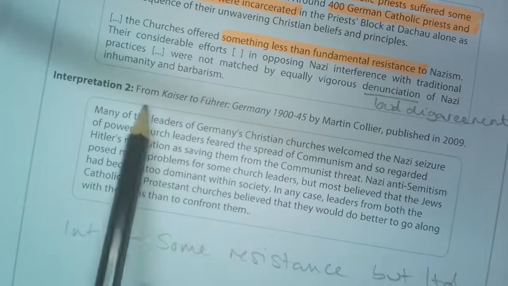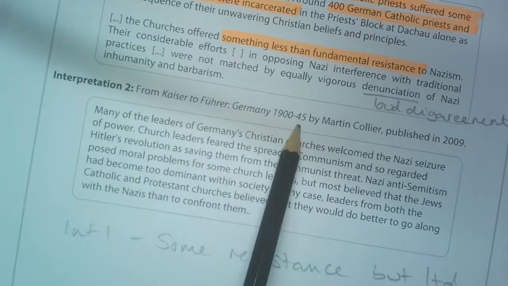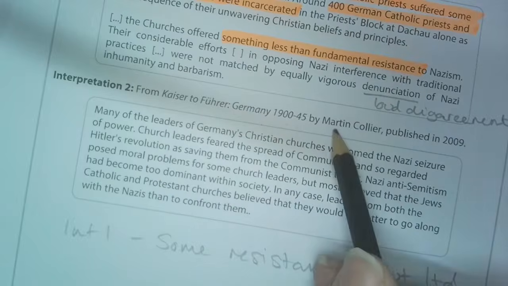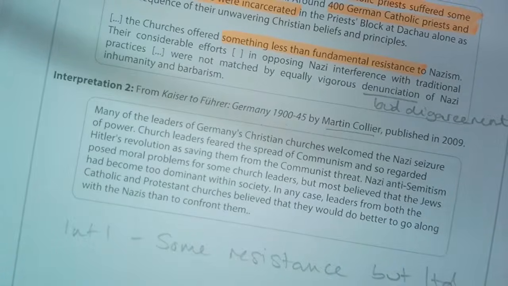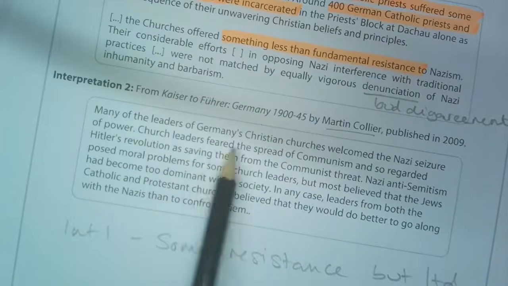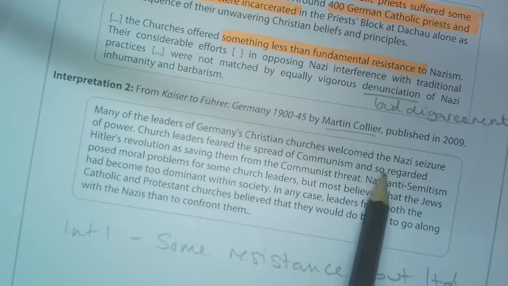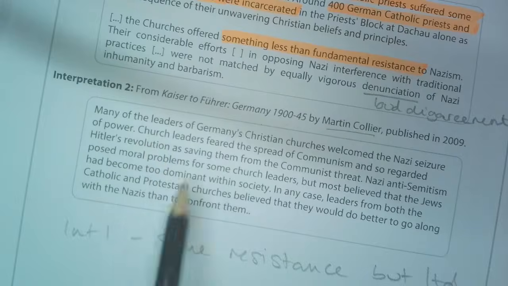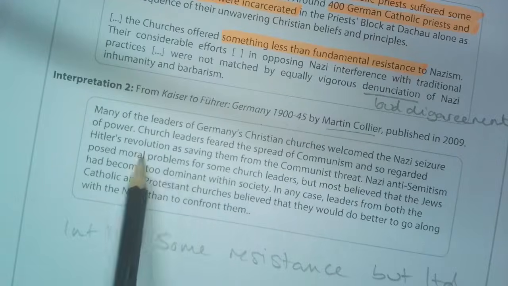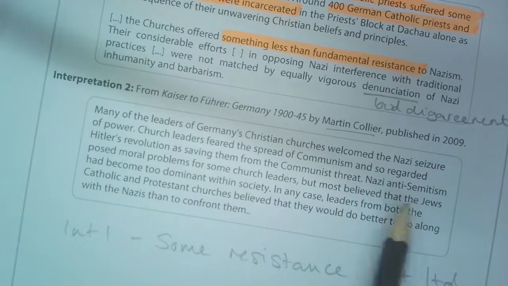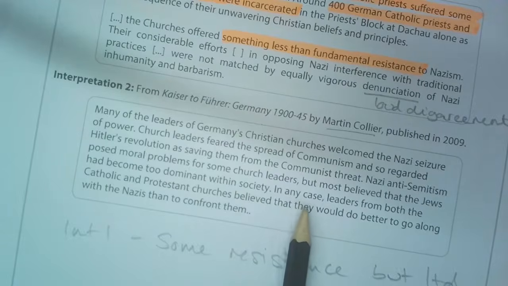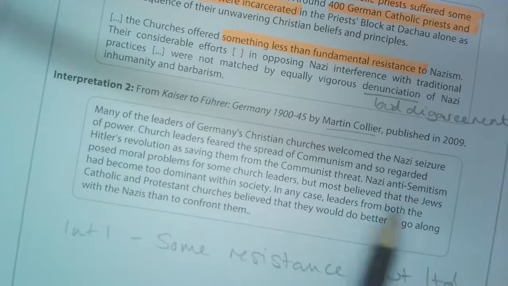Okay, interpretation 2. From Kaiser to Führer, Germany 1900 to 45 by Martin Collier. Again, another historian of this period, published in 2009, so a little bit further back in time, but again, quite recent. He says, many of the leaders of Germany's Christian churches welcomed the Nazi seizure of power. So, a very different beginning. Church leaders feared the spread of communism and so regarded Hitler's revolution as saving them from the communist threat. Why do they fear the spread of communism? Because communism is very anti-religion. Communism would get rid of religion tomorrow.